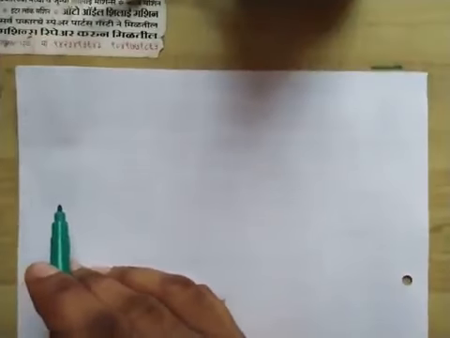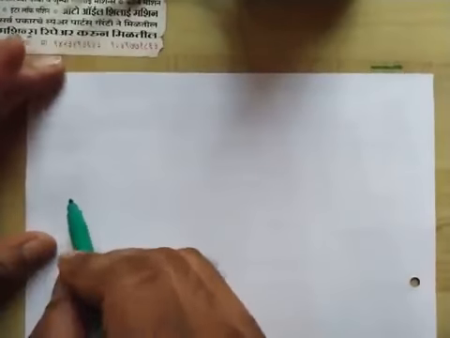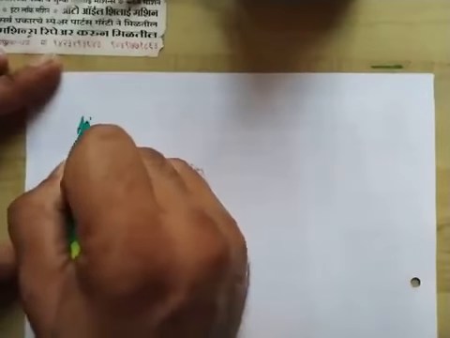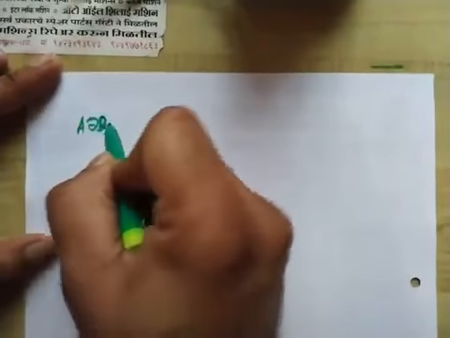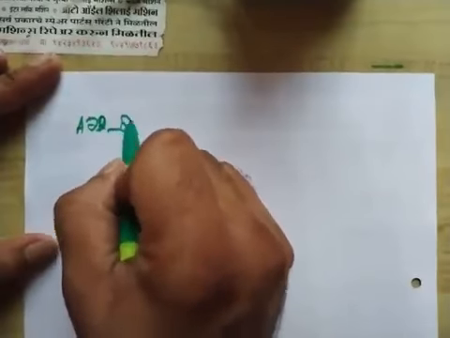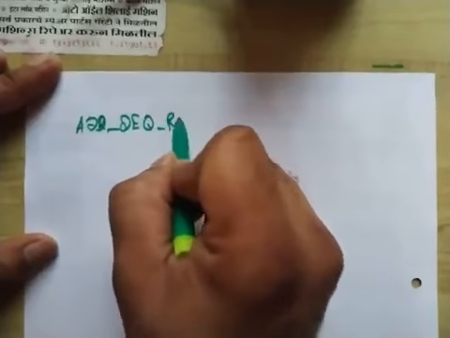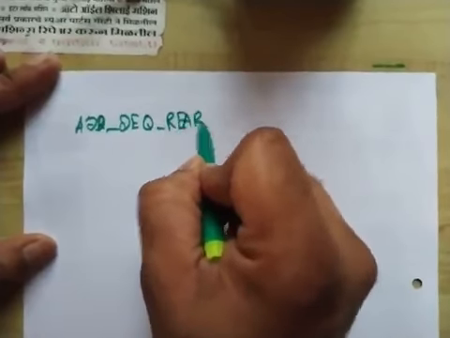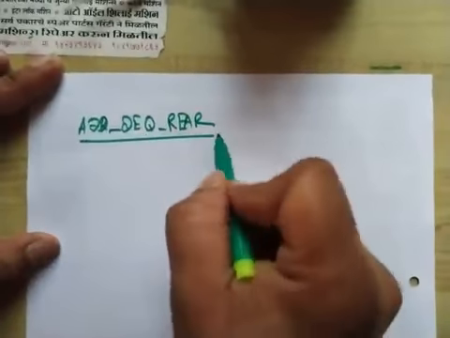Now let's see the algorithm for all these operations. Here we are going to see the algorithm for insertion through the rear end, insertion through the front end, then deletion through the rear end and deletion through the front end also. Okay, so let's see the first algorithm, which is add through the DQ rear end. We already learned this. Okay, add in a DQ through the rear end.